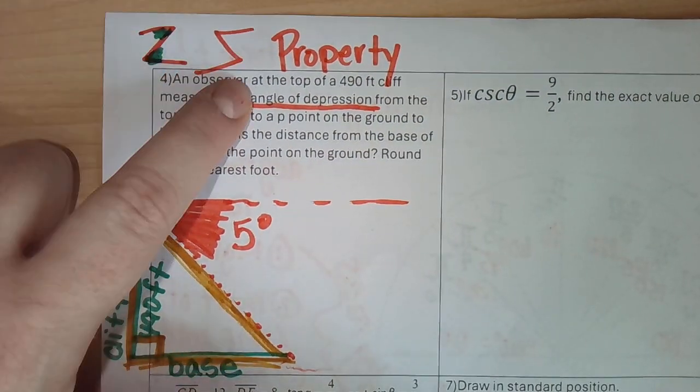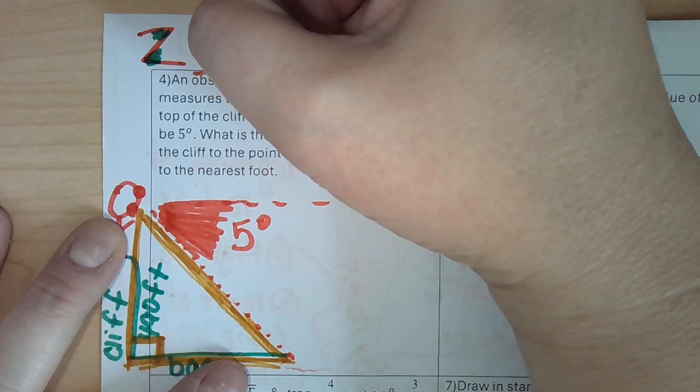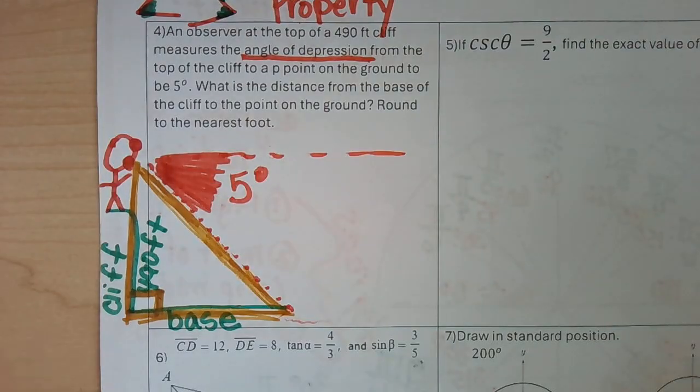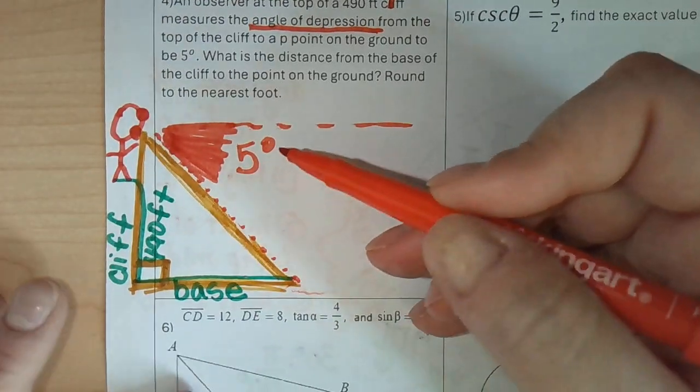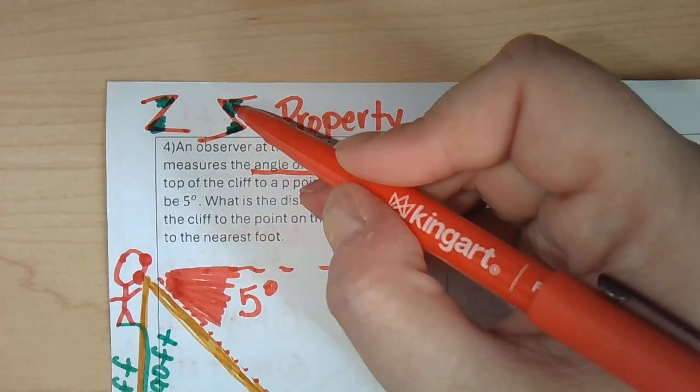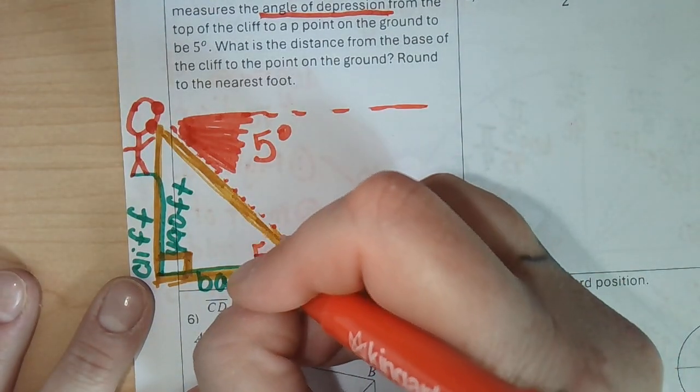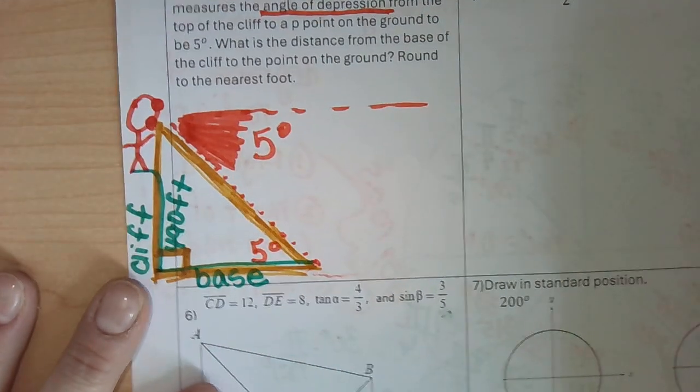And if that Z is backwards, those interior angles are still equal. So that means that top angle of depression of 5 degrees is the same as the bottom right angle from the triangle.